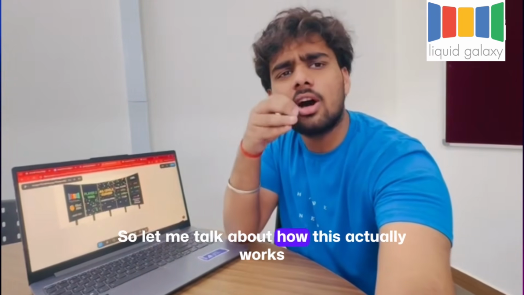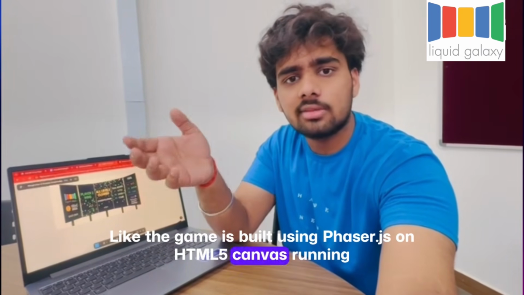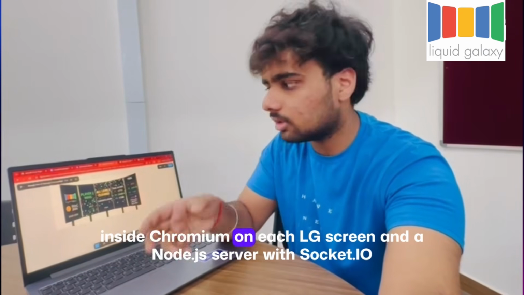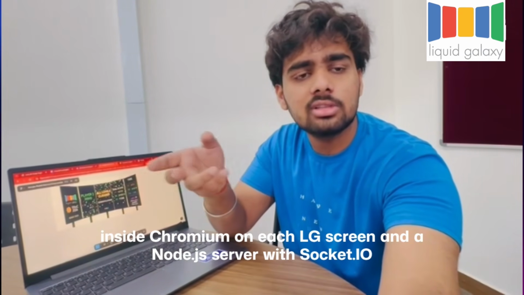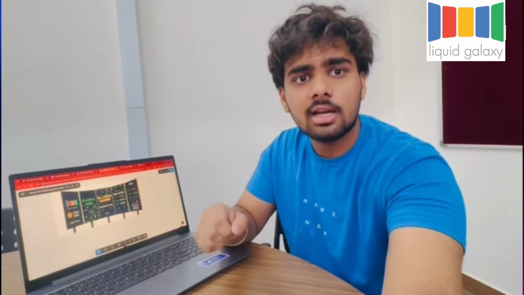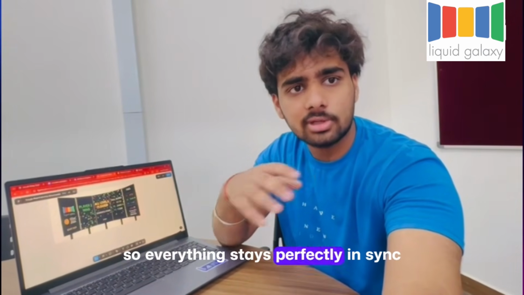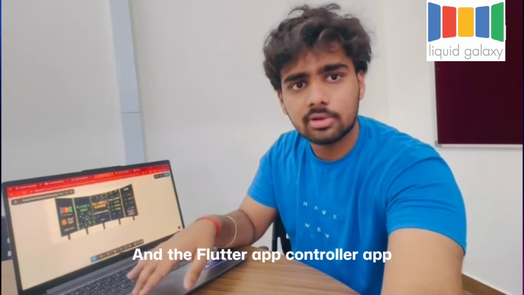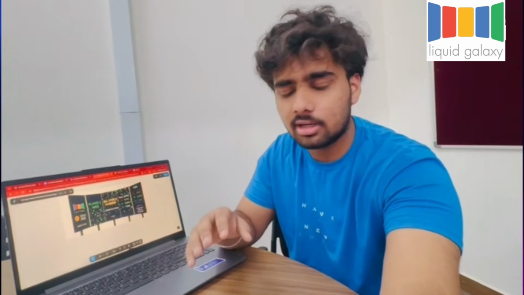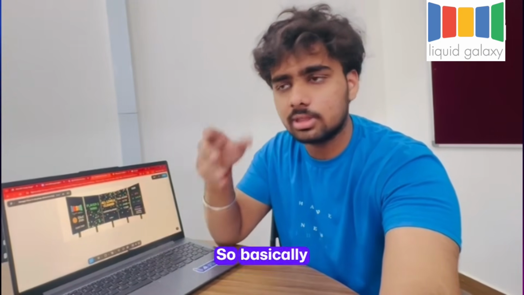So let me talk about how this actually works. The game is built using phaser.js on HTML5 canvas running inside Chromium on each LG screen, and a node.js server with socket.io sits on the LG master node and acts as a single brain of the entire game. It sends the full game state to all the 5 screens 60 times per second, so everything stays perfectly in sync. And the Flutter controller app, which connects via WebSocket, sends paddle position updates 30 times per second. So basically, there's no lag.